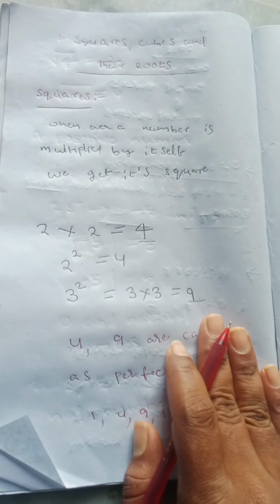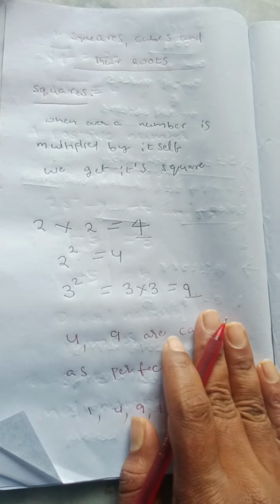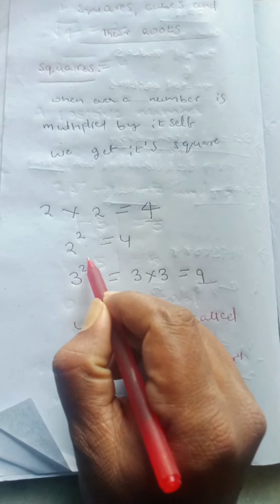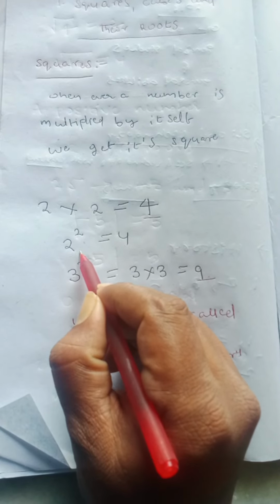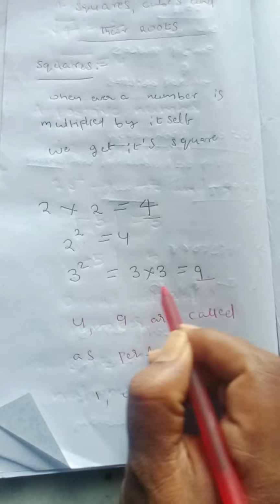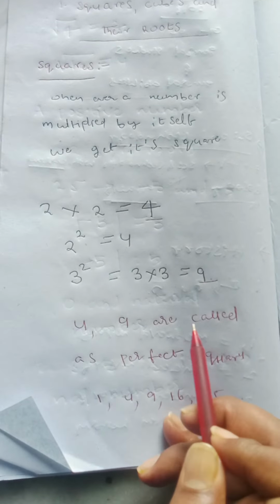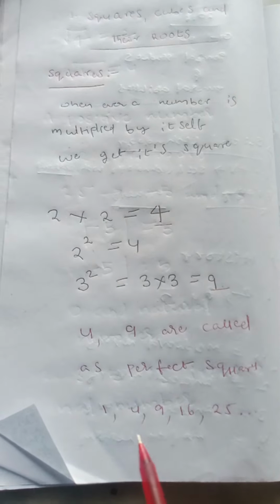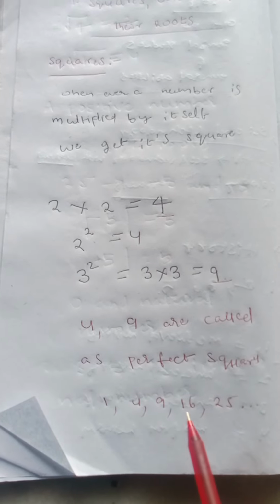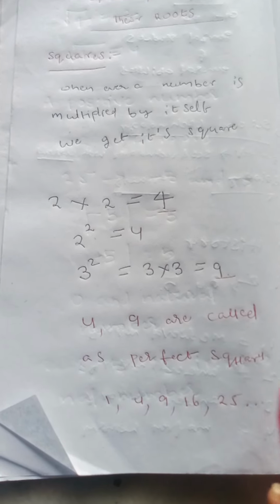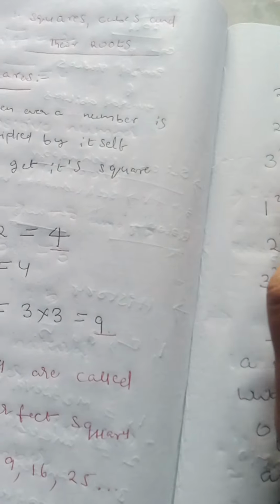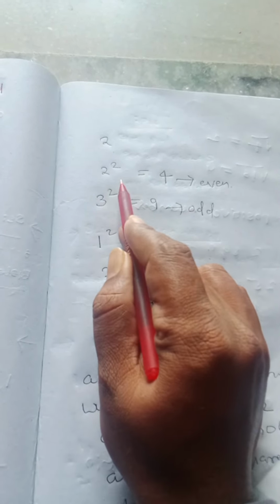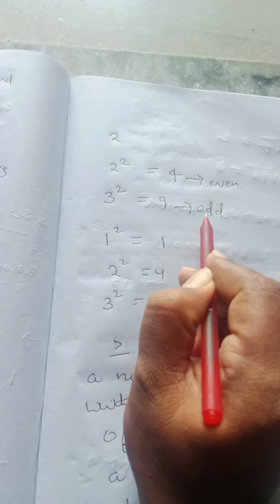Squares. When a number is multiplied by itself, we get its square. 2 into 2 is 4. It is symbolized as 2 square equal to 4. 3 square is 9. 4 and 9 are called perfect squares. The examples of perfect squares are 1, 4, 9, 16, 25, and so on. Thus, 2 square is even. 3 square equal to 9, it is odd.